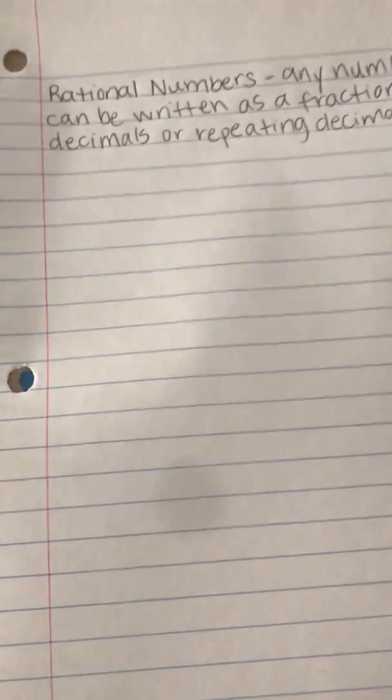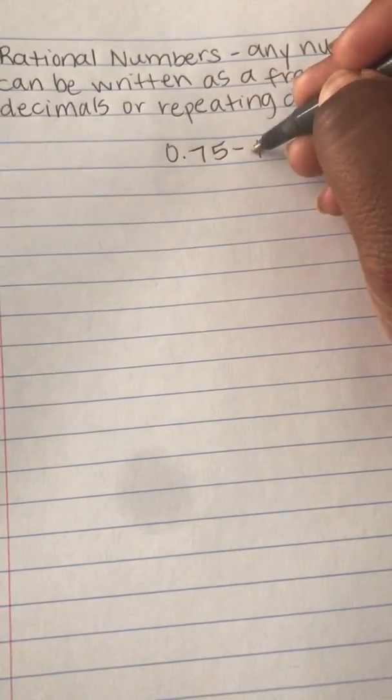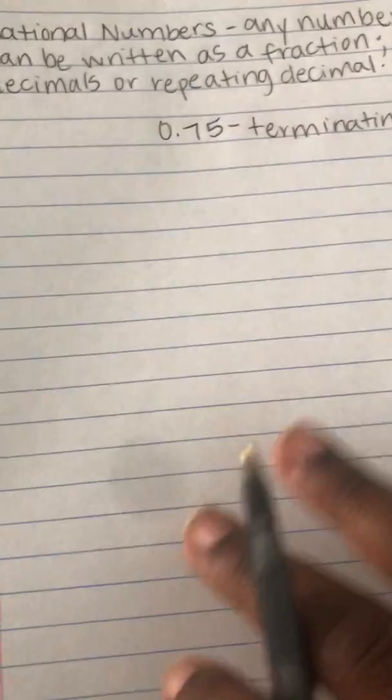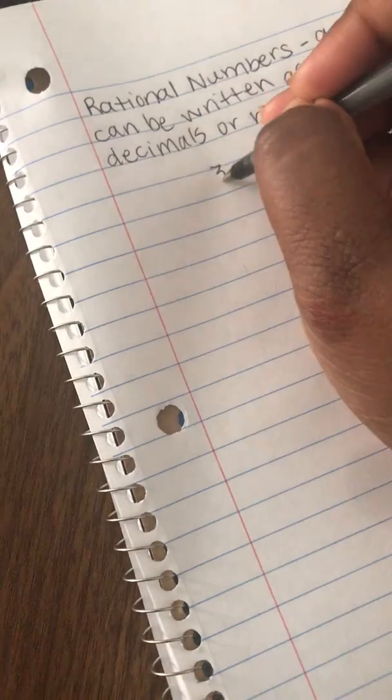As well as integers. So a terminating decimal is a decimal like 0.75. So 0.75 is a terminating decimal. And this can be written as a fraction because this is 3/4.